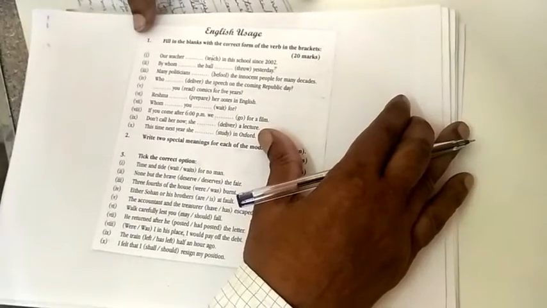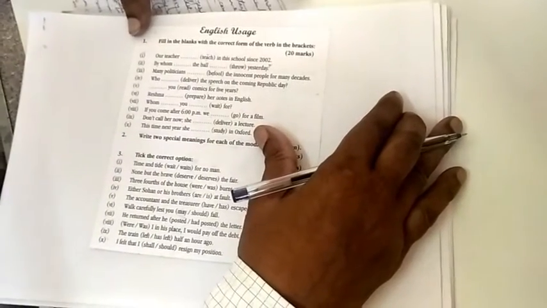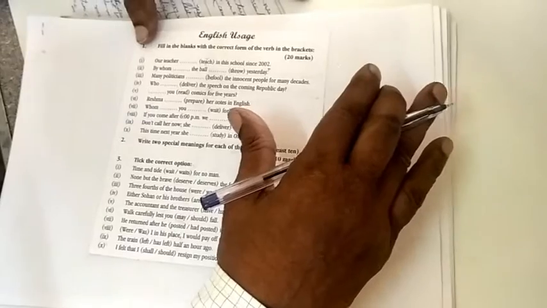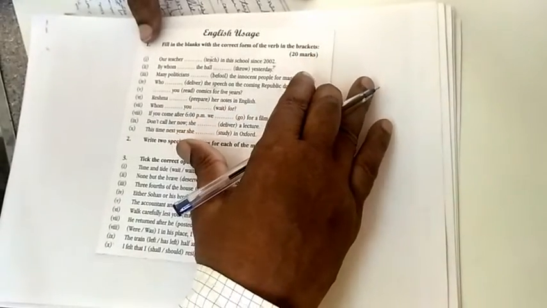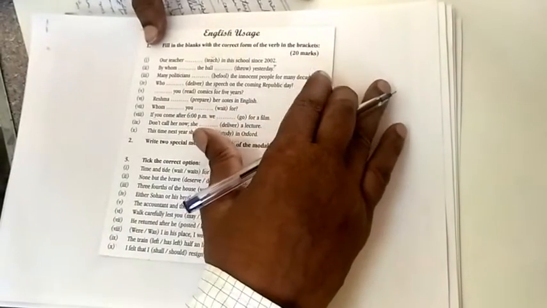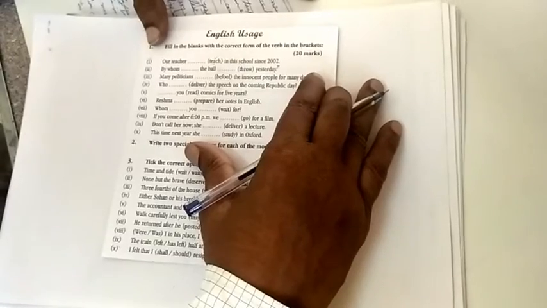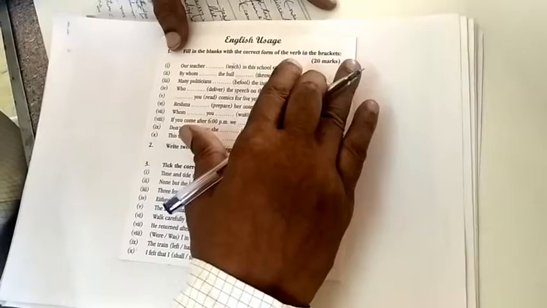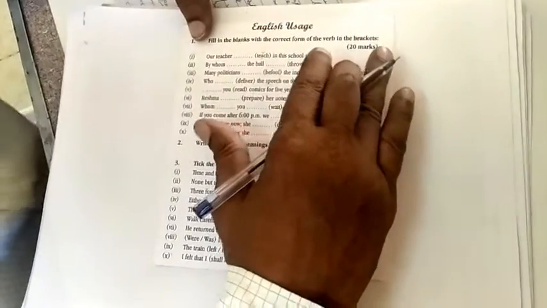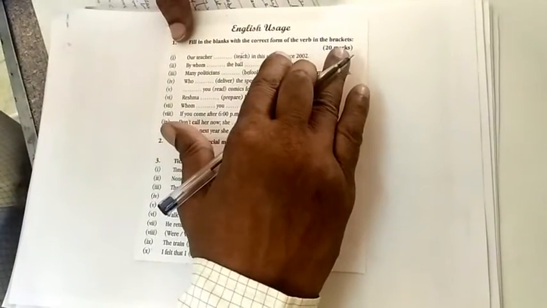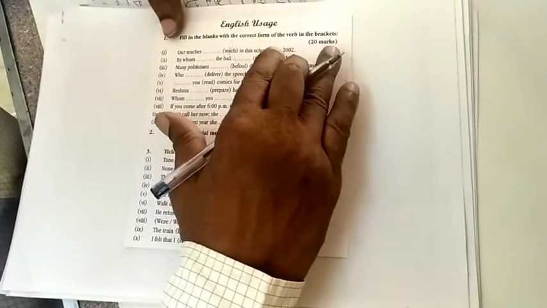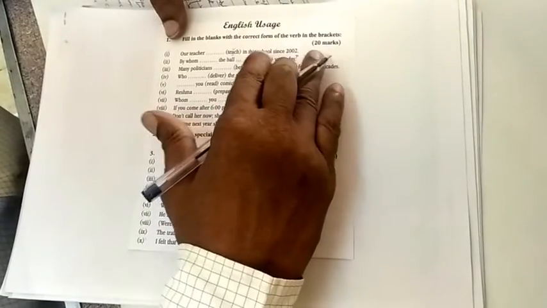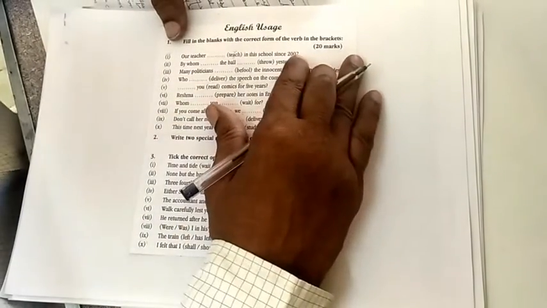When we ended lesson number 10, we ended with the use of tenses: how the different tenses should be used in what situation. It is not that we use all the 12 tenses in all the situations.